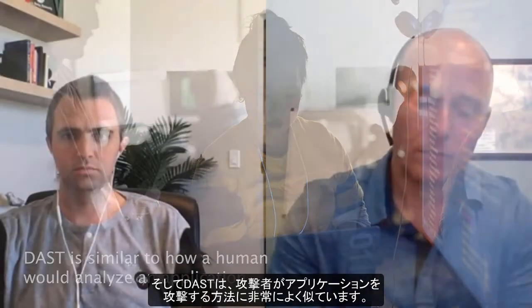Well, dynamic analysis works much more similarly to the way an attacker would attack an application, in that we are actually running in a browser. We are exercising that application and identifying things that are the lower hanging fruit in some cases, and sometimes they're not, but we're identifying those things that a human would actually be able to see.